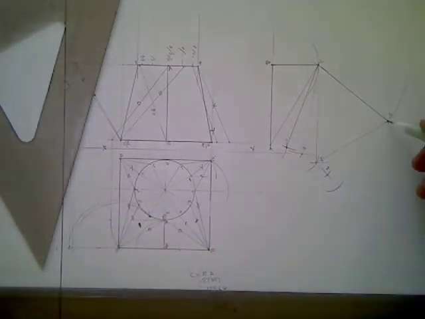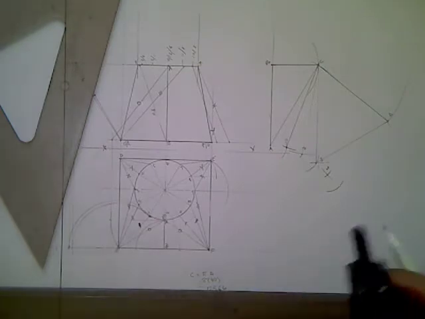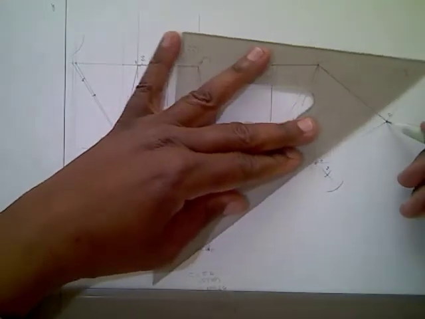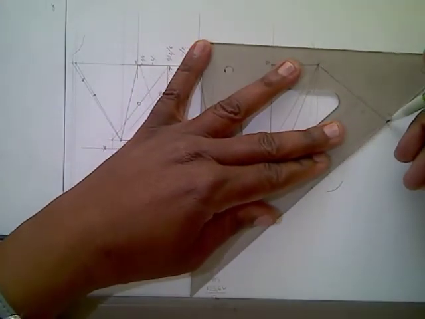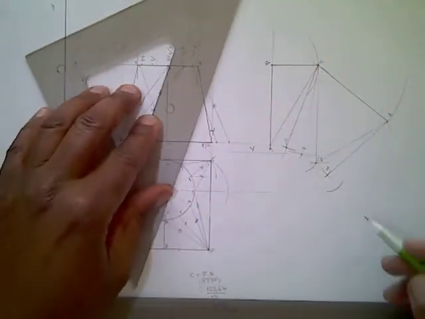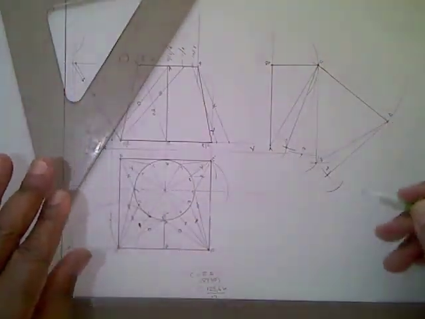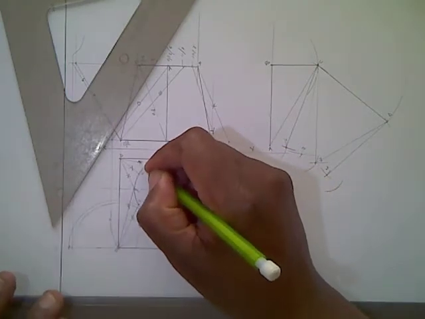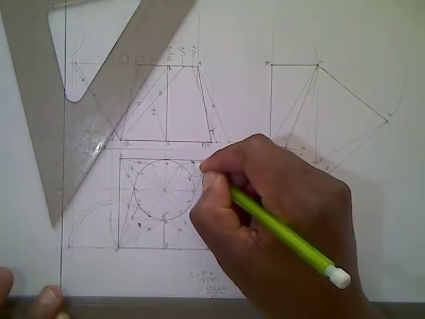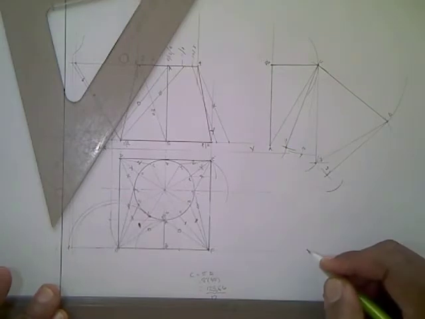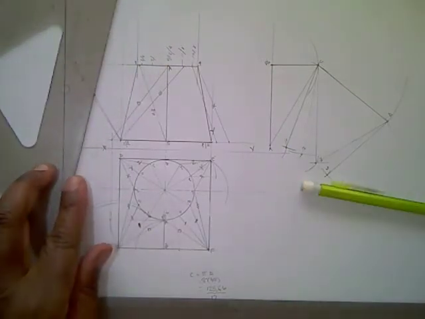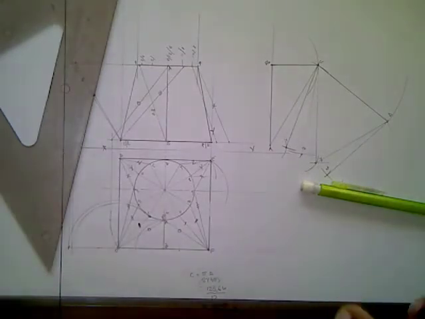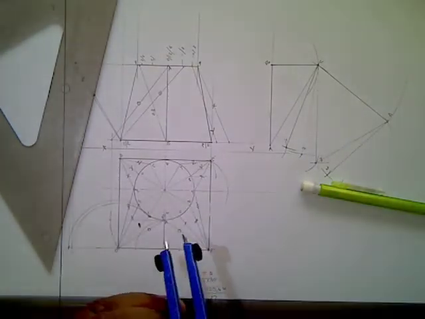Now I must connect D to 5 and 4. Already I've connected D to 4. Now I must connect D to 5 within my fold line. D to 5 XY, I will call that Z. D to 5 is Z. Now, where must I get my Z?